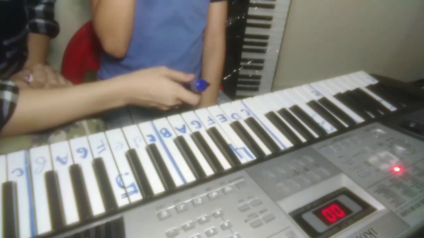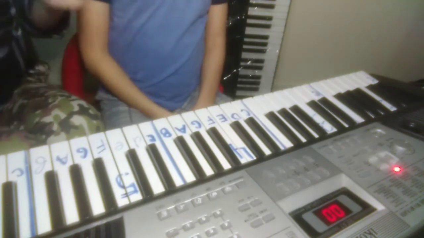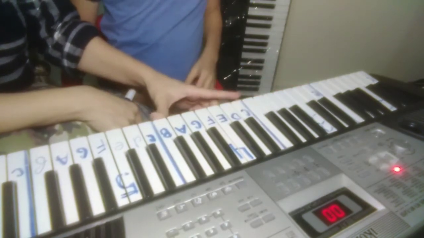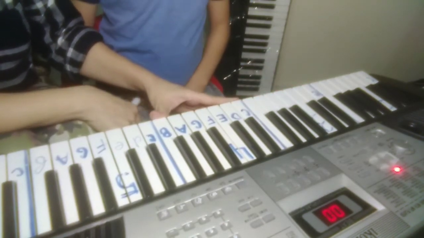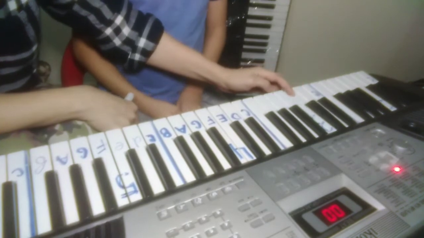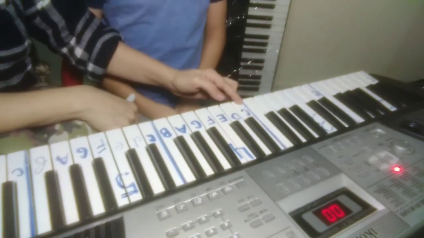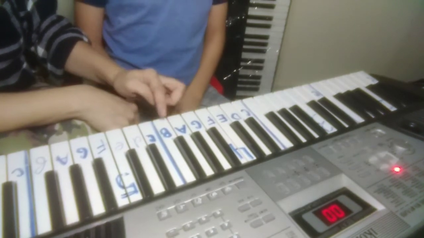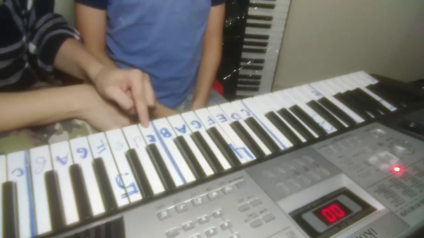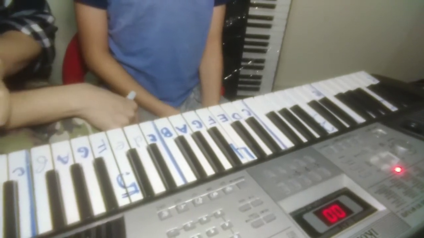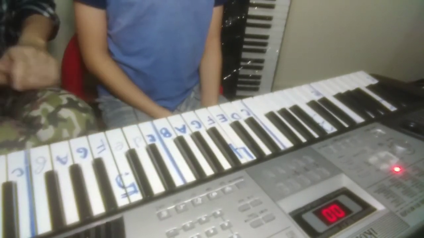Here are the names of the notes. And of course, in other octaves, the names of the notes are the same, they're repeating. So C, D, E, F, G, A, B, end of the octave. Again C, D, E, F, G, A, B, end of the octave. C, D, E, F, G, and so on.